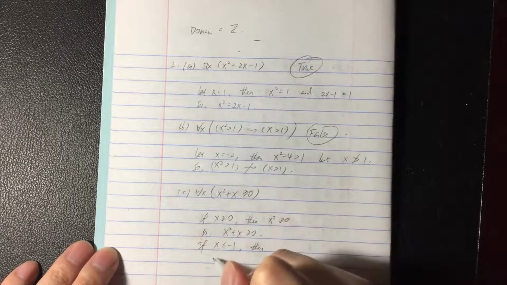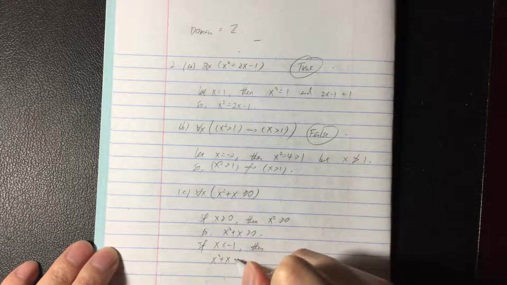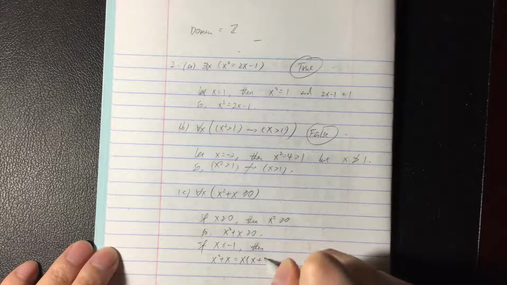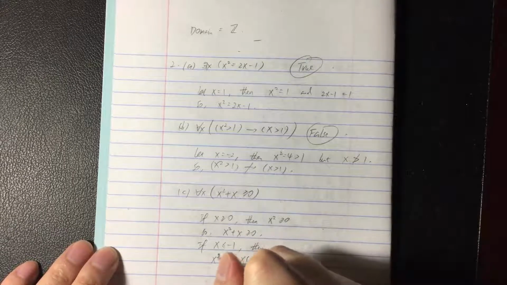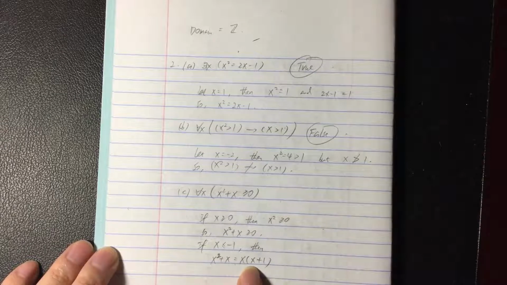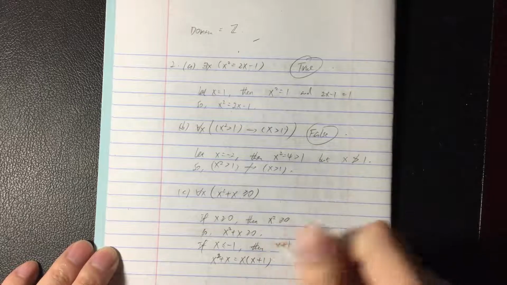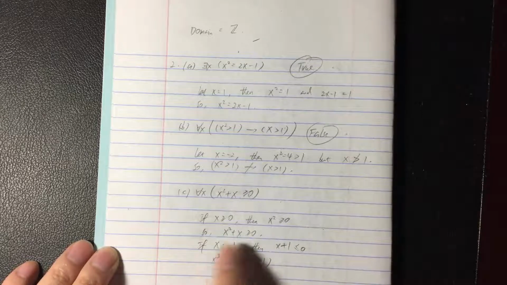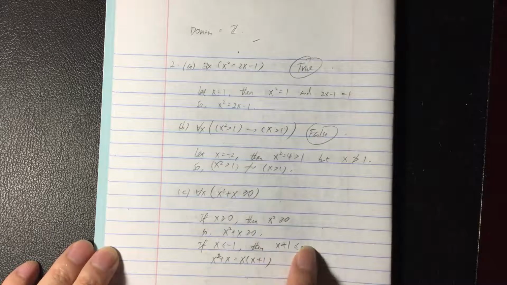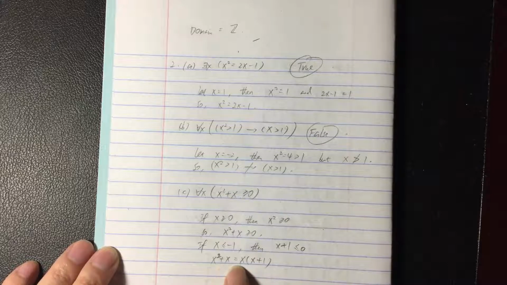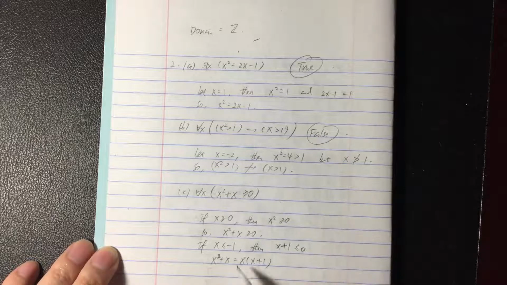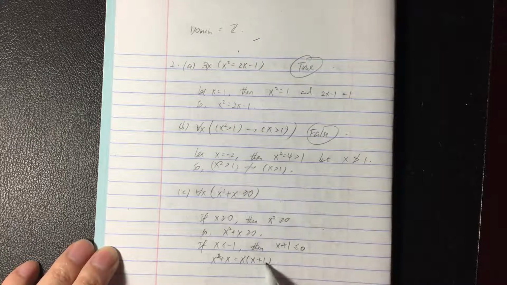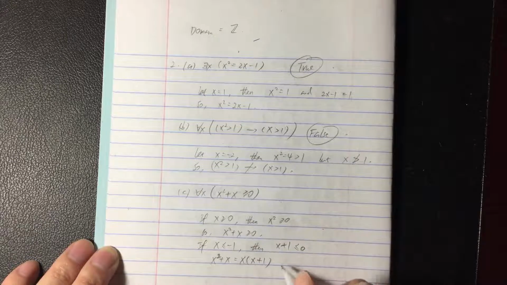Then what happens? This statement x squared plus x can be rewritten as x times x plus 1. If x is less or equal to -1, then x plus 1 will be less or equal to 0. If x is less or equal to -1, I add 1 to both sides. x plus 1 will be less or equal to 0. Then x squared plus x equals x times x plus 1. x itself is negative. x plus 1 is also less or equal to 0. Negative number times a number less or equal to 0. Double negative is positive.